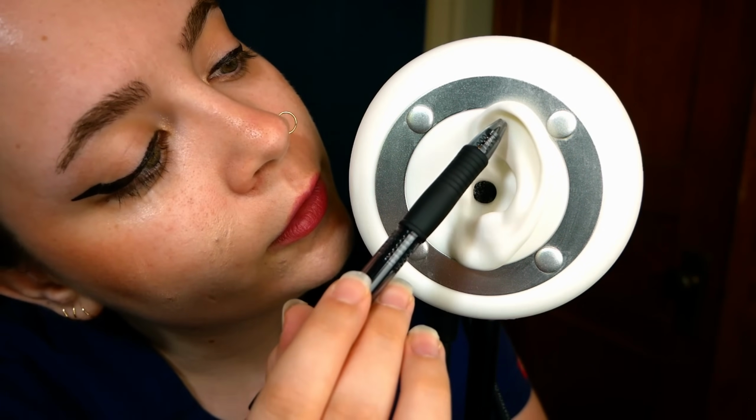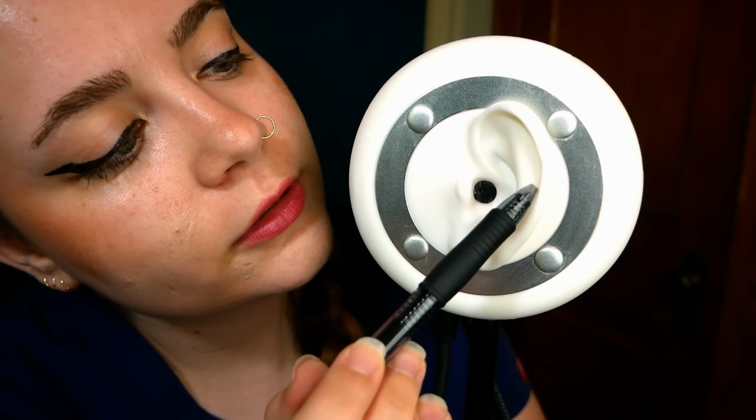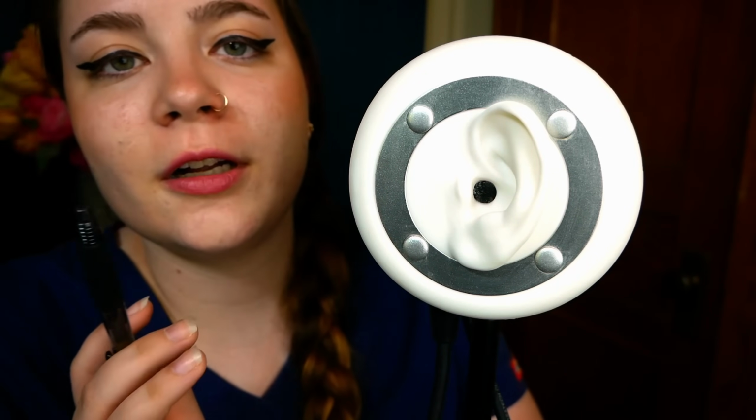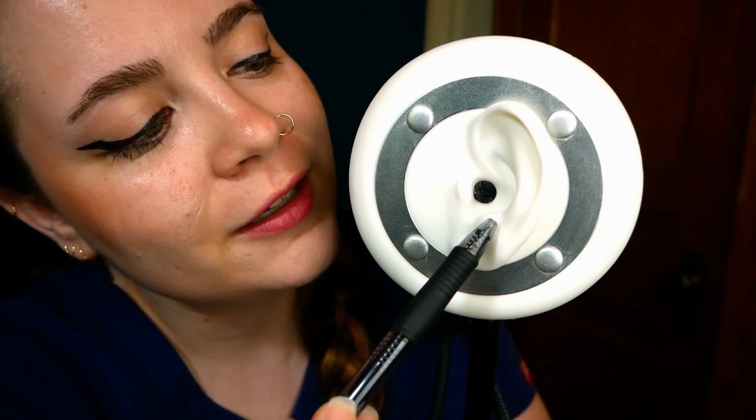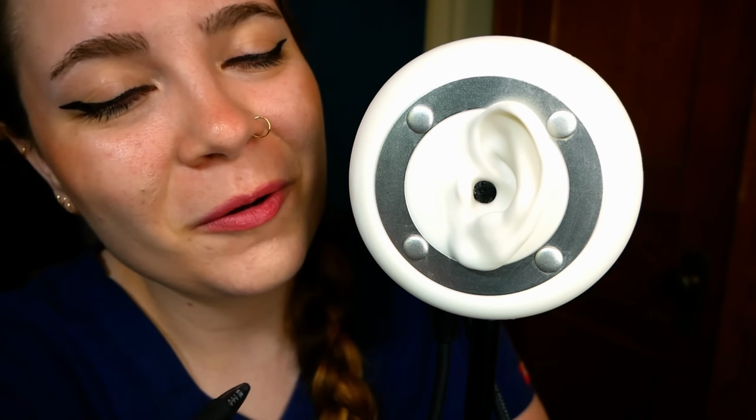And all of these structures, their job is to funnel sound into the ear so that we can hear and interpret what it is we're hearing.